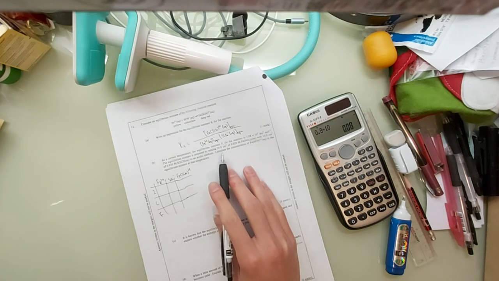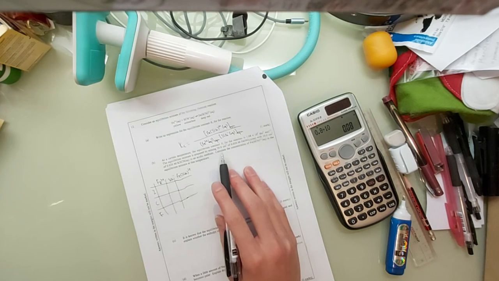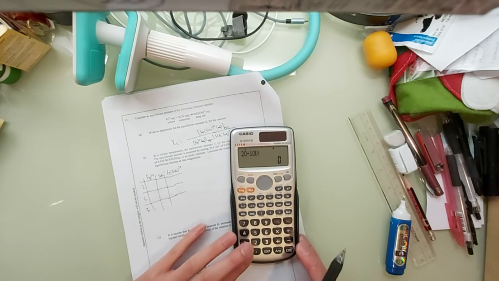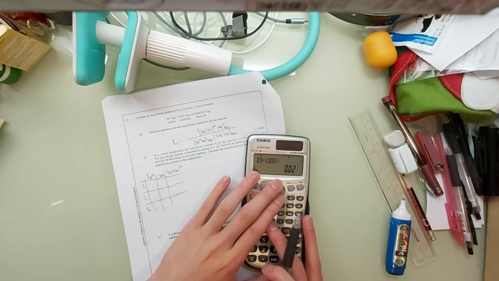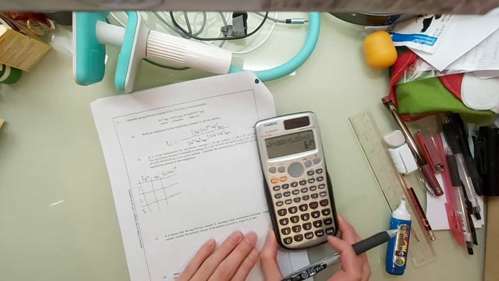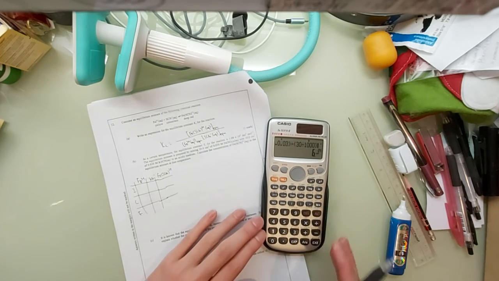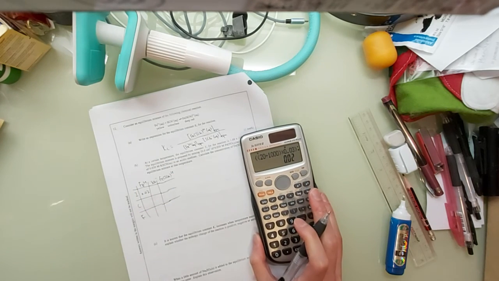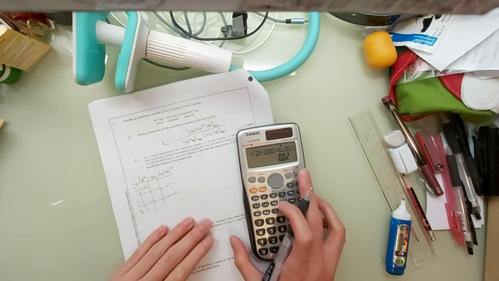Okay, so do I need to find the number of moles of this thing first and then make it over 30? Okay, 0.02. That is mole per dm cube.